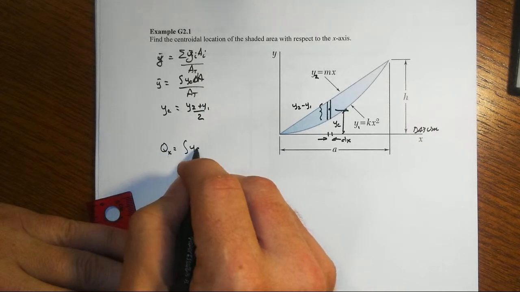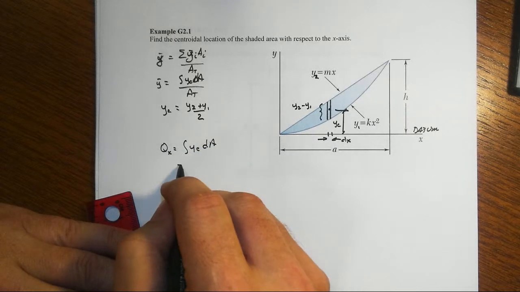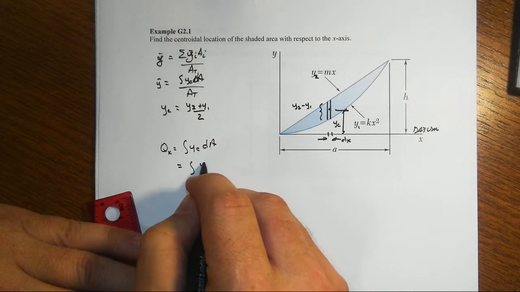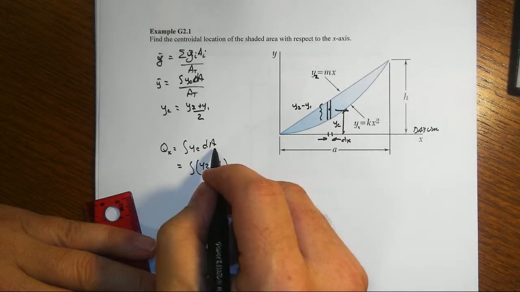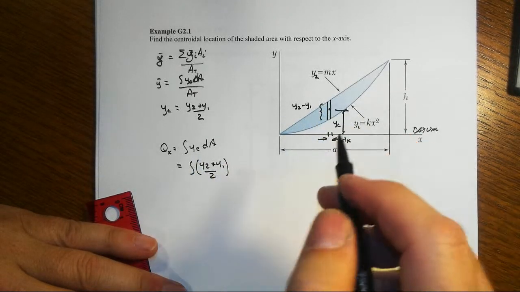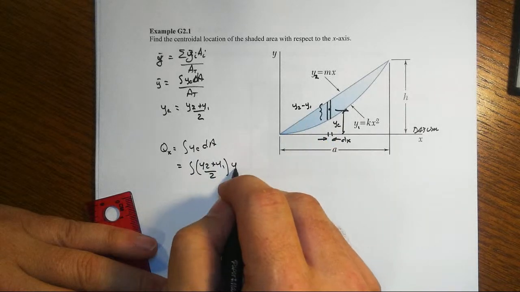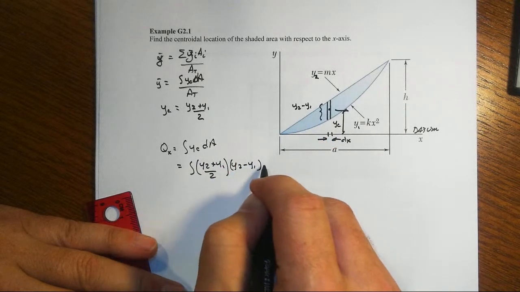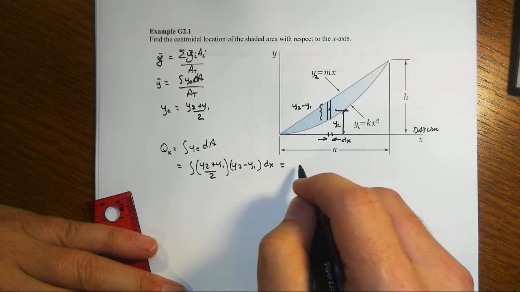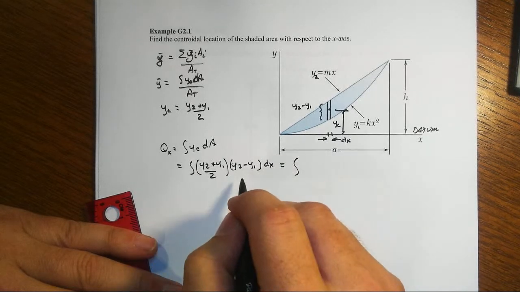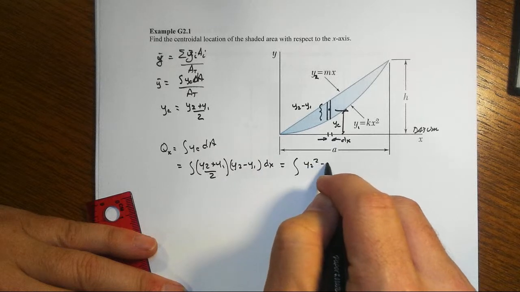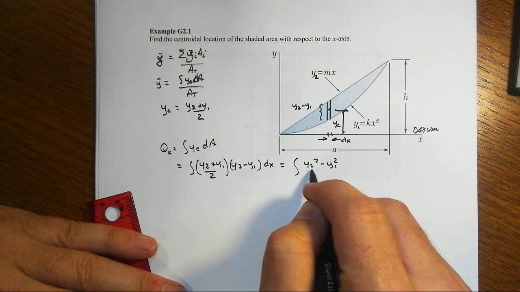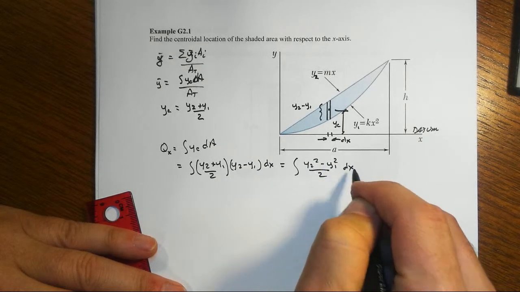That's the integral of y_c dA, and that is going to be y2 plus y1 divided by 2, that's our y sub c, times the dA. It's a rectangle, so it's got a height of y2 minus y1 and a width of dx. That would be y2 squared minus y1 squared all over 2 times dx.